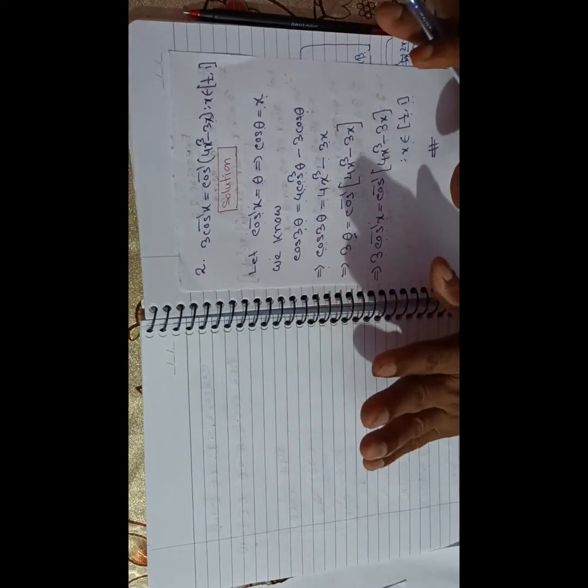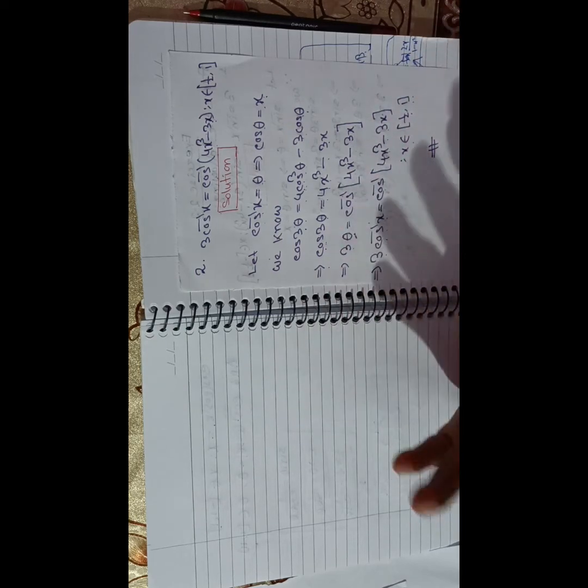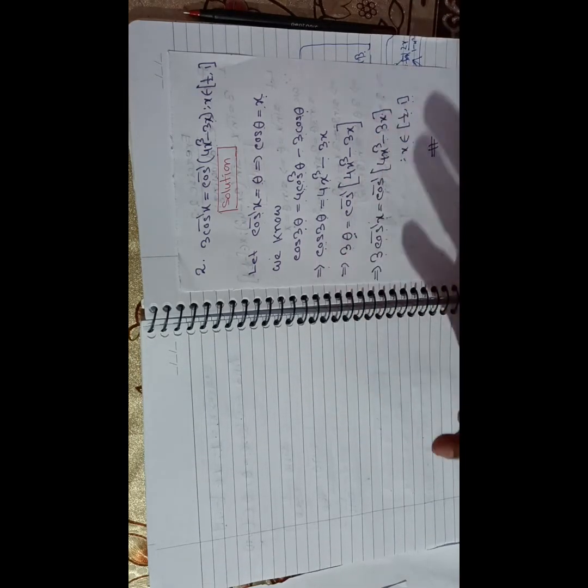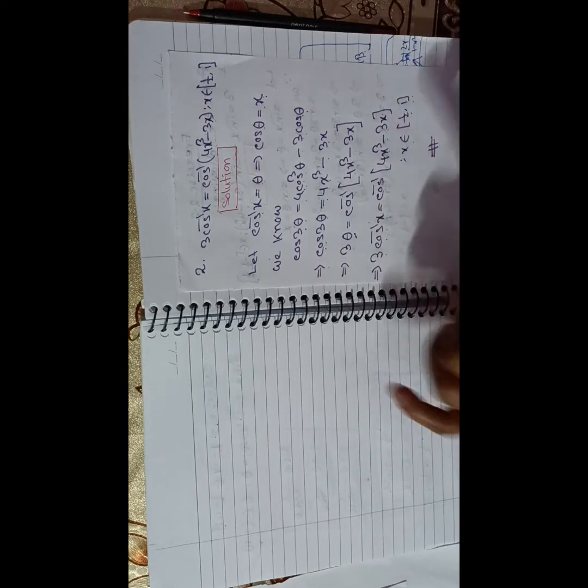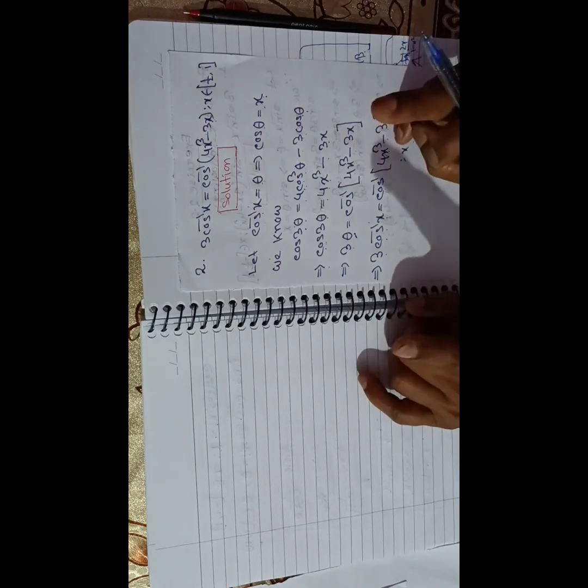Both problems are the same. Only how we use the formula matters. That is the main thing. What formula we have to use in this problem, that is the main criterion. You have to remember the formula. You have to memorize the formula.